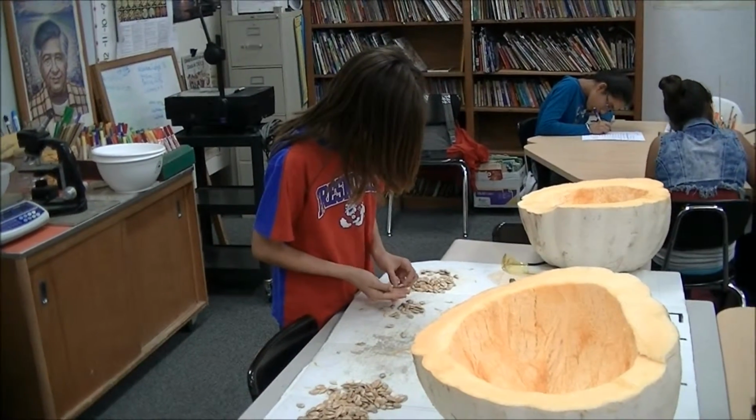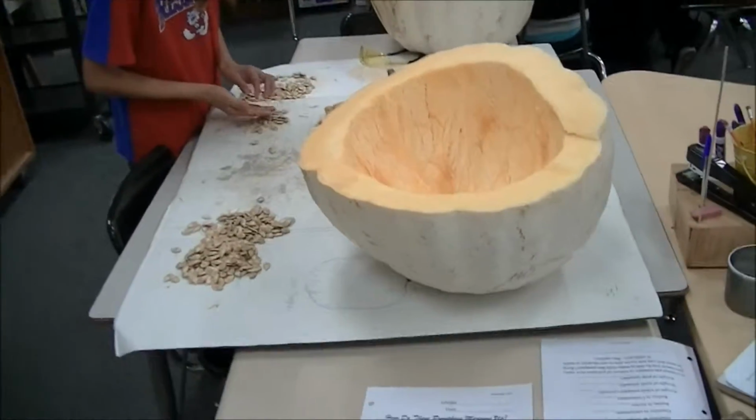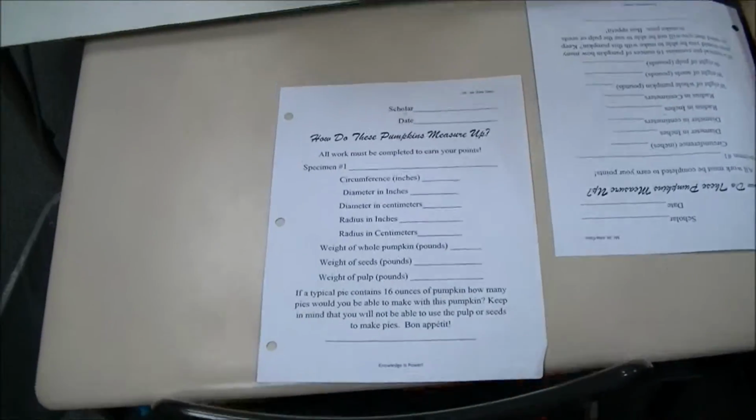As Kiani is counting our seeds, my students are working together to fill out this paper.